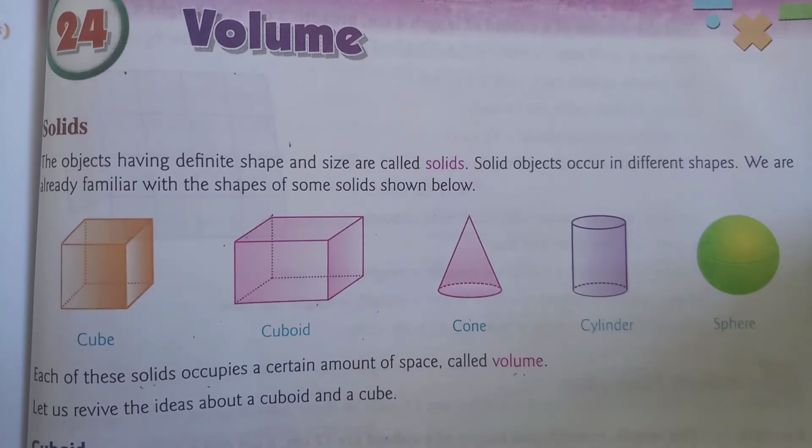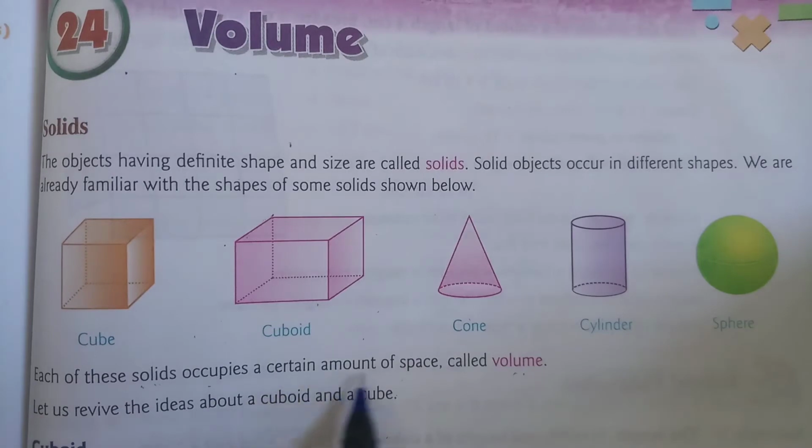Each of these solids occupies a certain amount of space, which is known as volume. You can see over here, solids occupy a certain amount of space called volume. You can underline it over here.